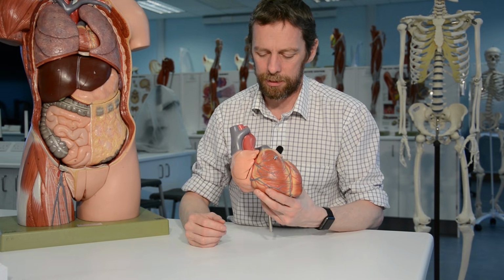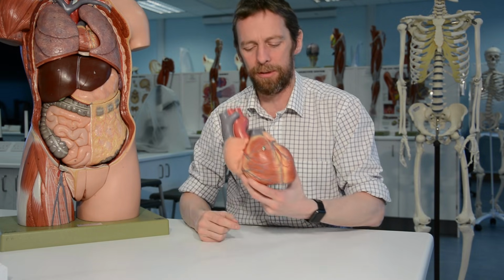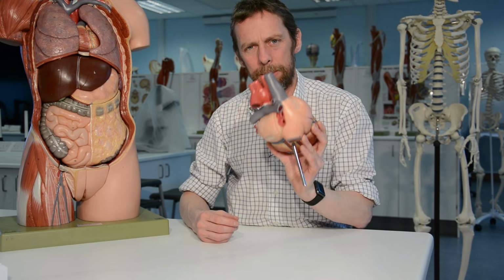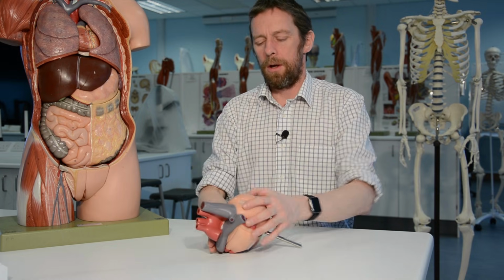But that is the anatomy of the heart. So we've looked at the chambers, we've looked at the major blood vessels, we've looked at the valves, we've followed the flow of blood around the heart, we've talked about the septa, and we've talked about some other interesting bits and bobs of the heart, which are generally important to most people in the general anatomy of the heart.